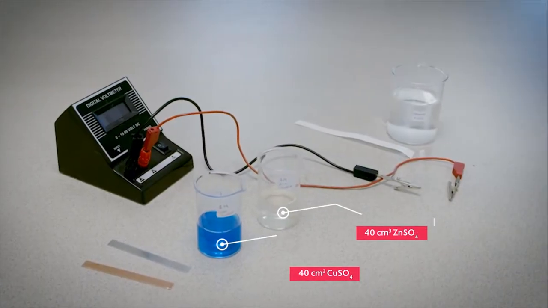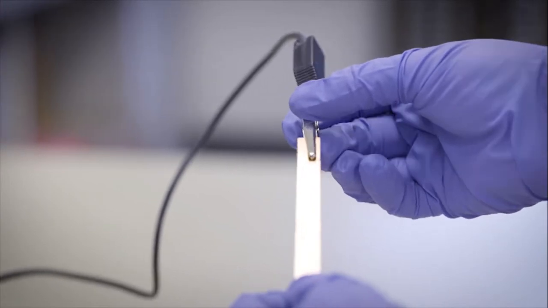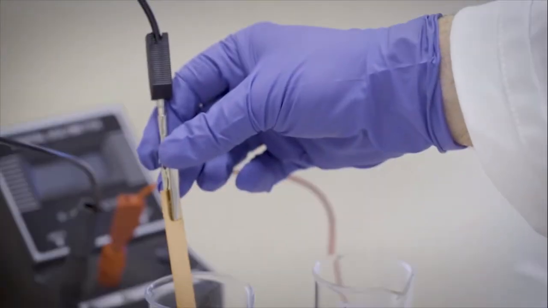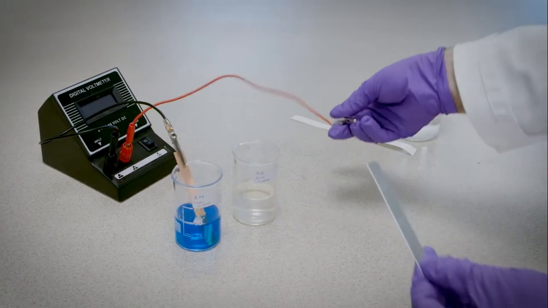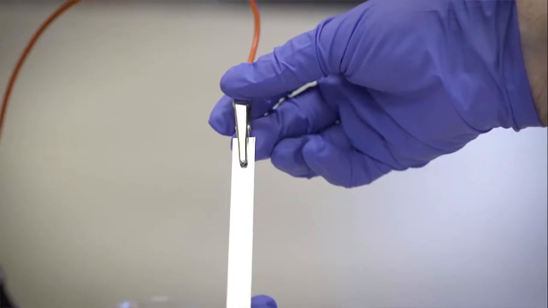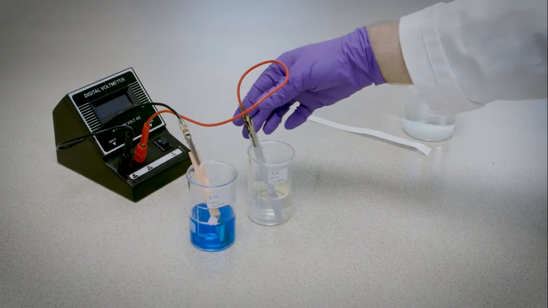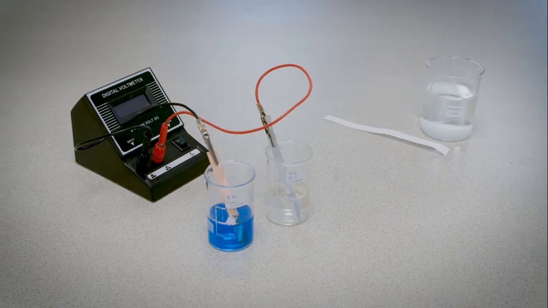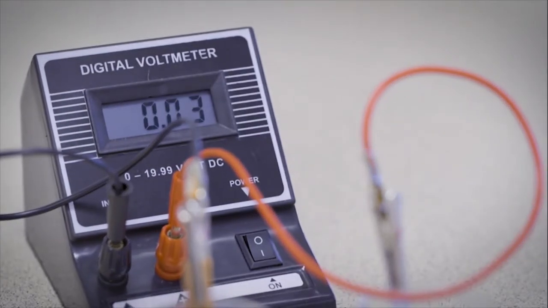Copper sulfate and zinc sulfate are added to the beakers. The copper metal is connected to the connecting wire and placed in the copper solution. Next, the zinc metal is connected to the connecting wire and added to the zinc solution. The voltmeter is switched on and shows a reading of 0.